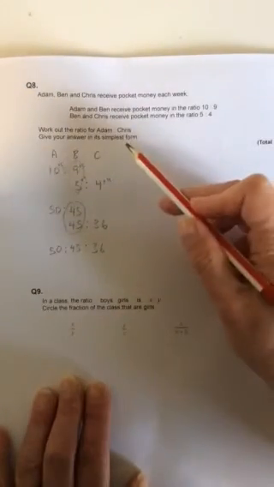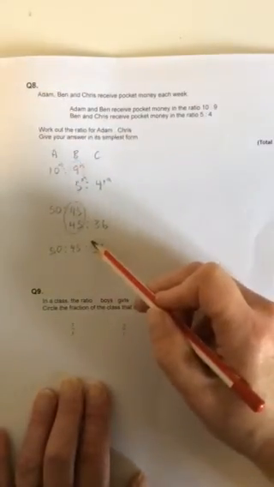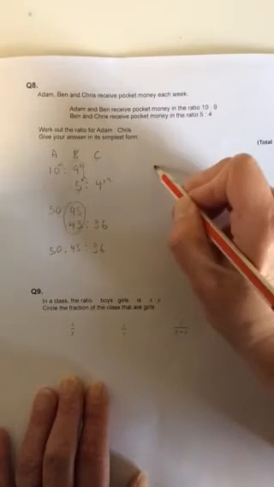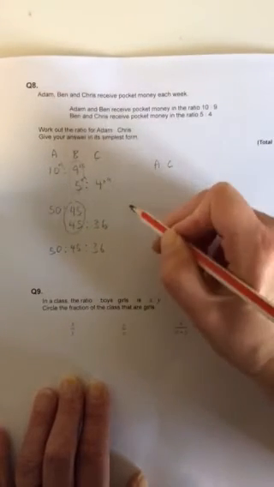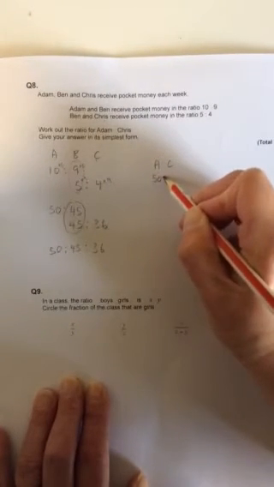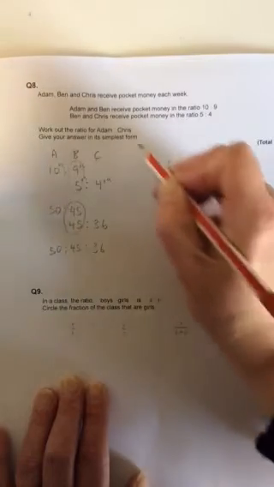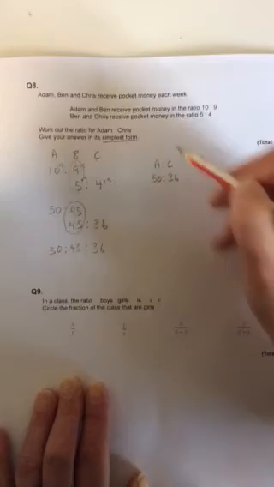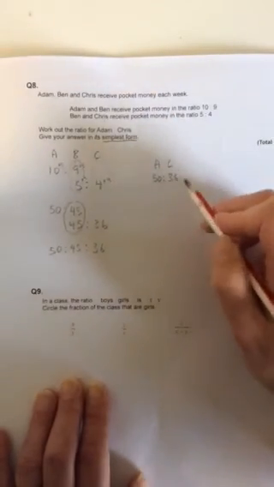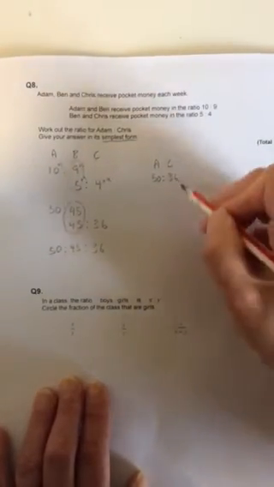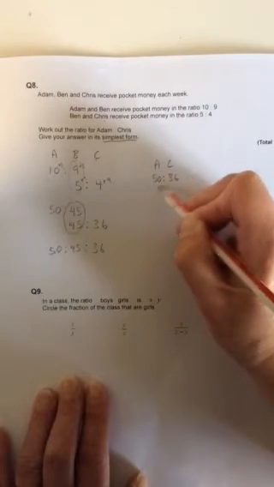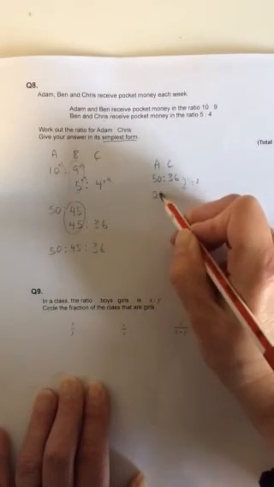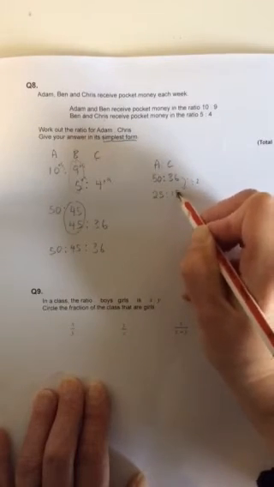Now, it's not asking me for the whole ratio, it's asking me for the ratio of Adam to Chris. So now I can leave Ben out, and I've got a ratio of 50 to 36, okay, which is a correct ratio, but it asks for it in its simplest form. Now if I look at these, they're both even numbers, so I can divide by 2, just to simplify it, just like we do with fractions. So it comes out at 25 to 18.